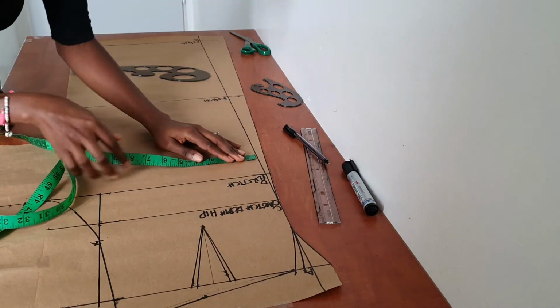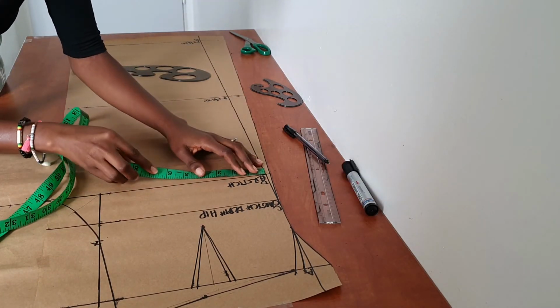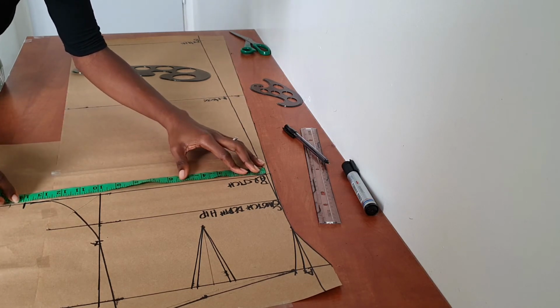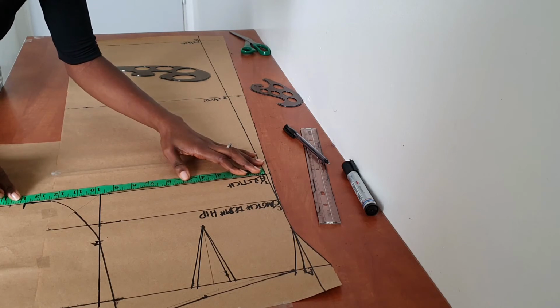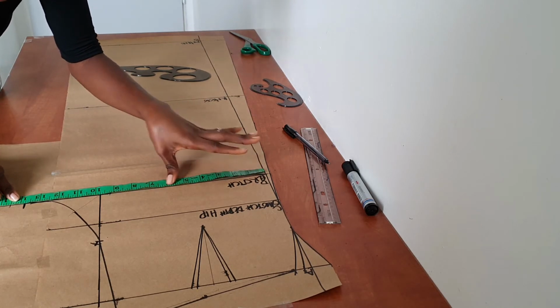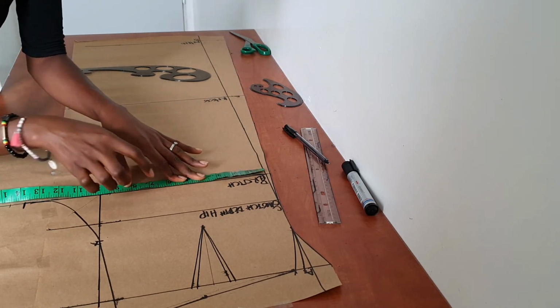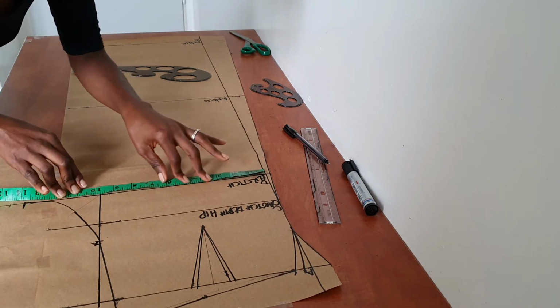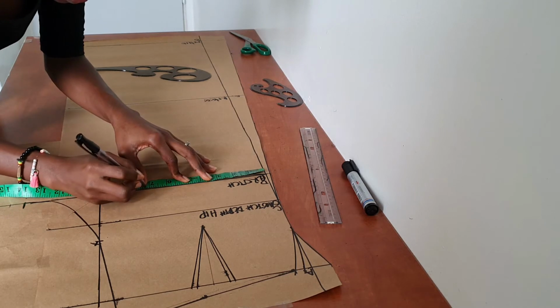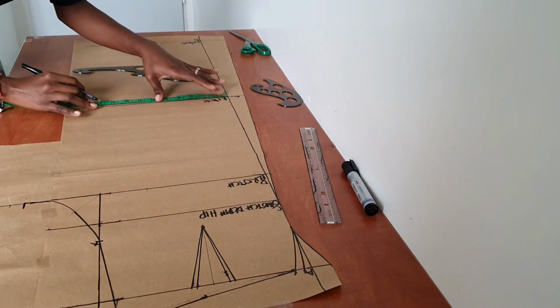Now, just like we did for the front, I'm going to draw the grain line of this. So I'll take 1/2 of what we have here from point D to what we have here. I'll get half of this line, that's 13 3/4. So I'll get half of it and add a 1/4 inch. So that's 7 1/8 inches. So I'm just going to take that and I'll measure it all the way down.